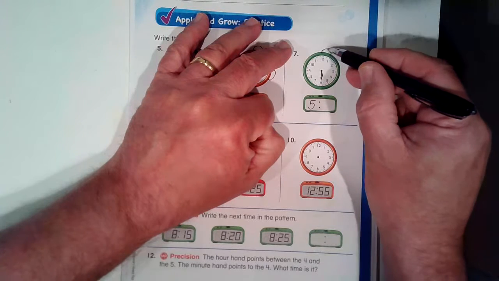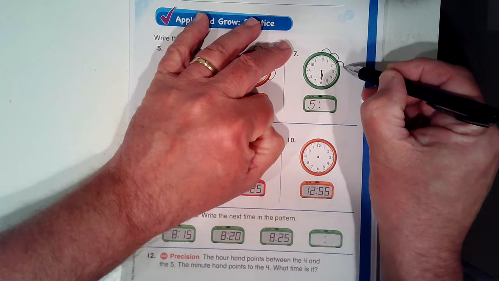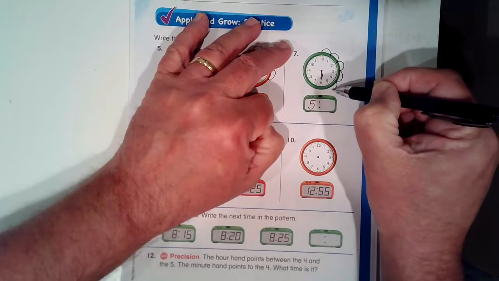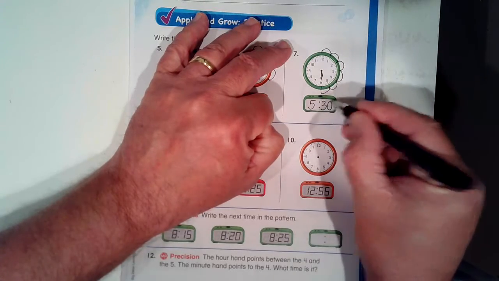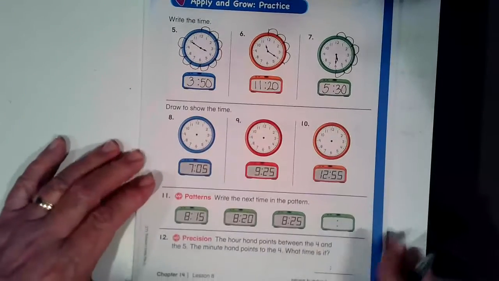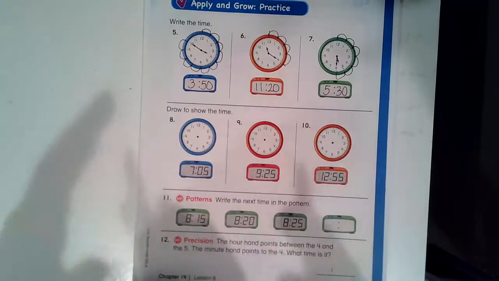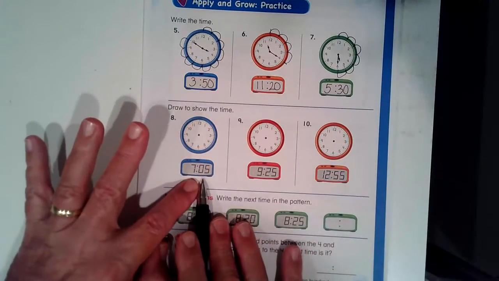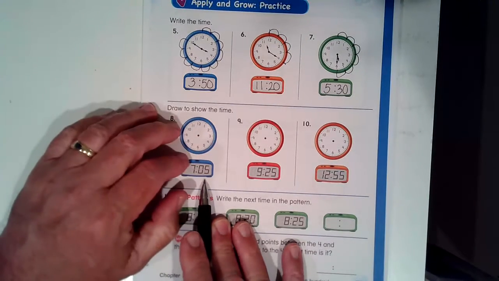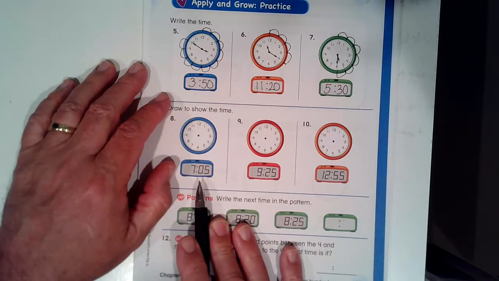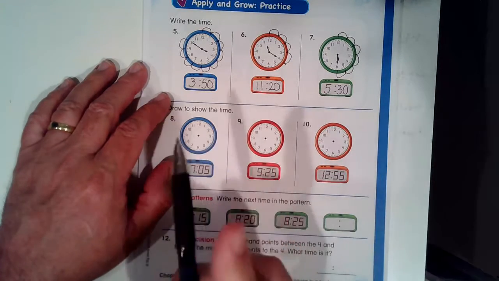Let's double check. 5, 10, 15, 20, 25, 30. You were correct. Excellent. All right. So now I have the numbers here, but they want me to show it here. Okay. I think we can do this. Let's think.